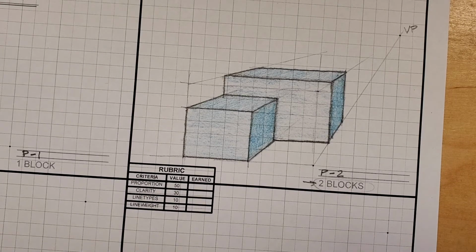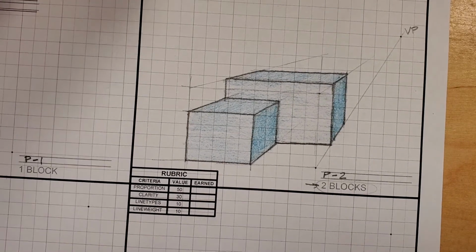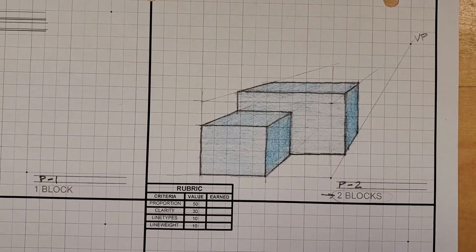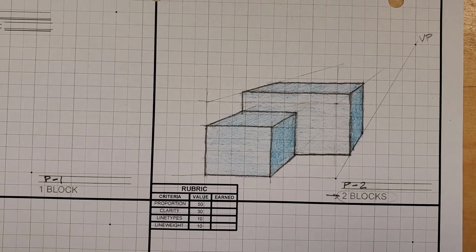Okay, so that's P2. Let's move on to P10. P10 is a little more challenging, so I will create another video for P10.